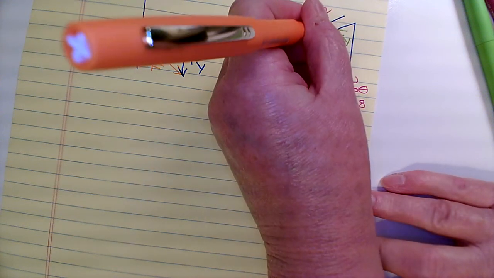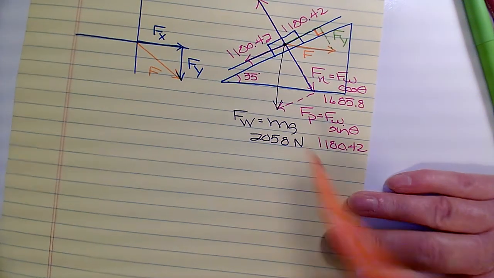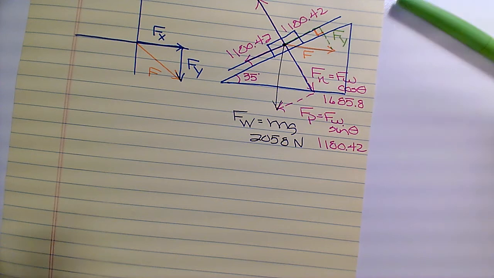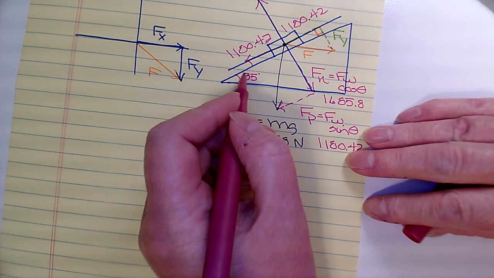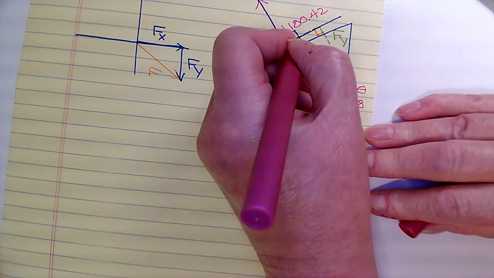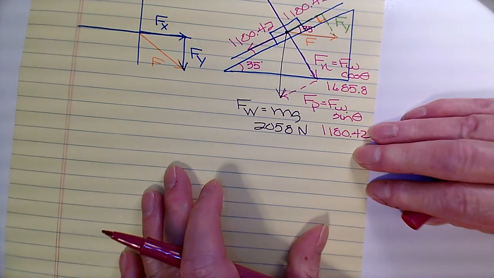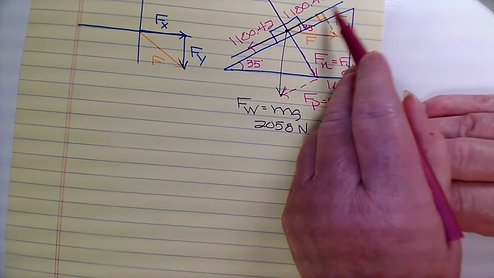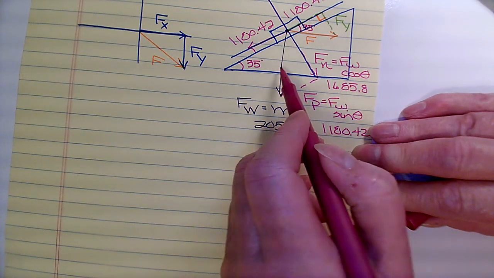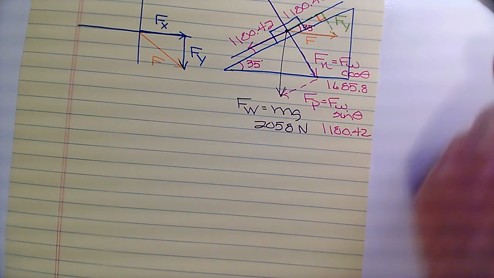And by the way, this is like a right triangle here. And using our, I'll say the word geometry, if this is 35 degrees, then this here is 35 degrees. I don't remember what kind of angles those are. Is that supplementary angles? No, I don't know what they're called.